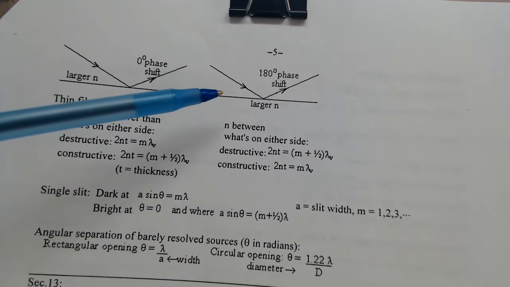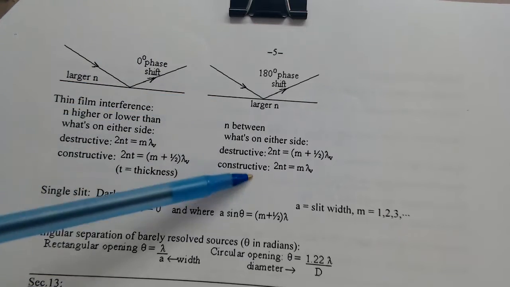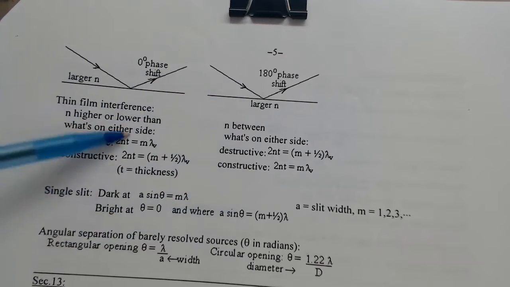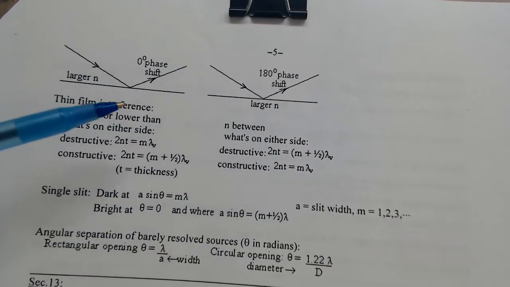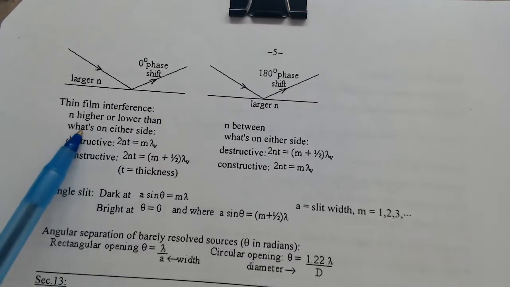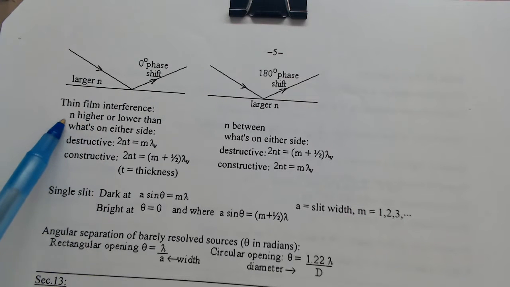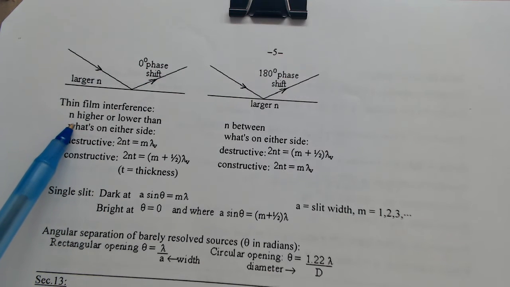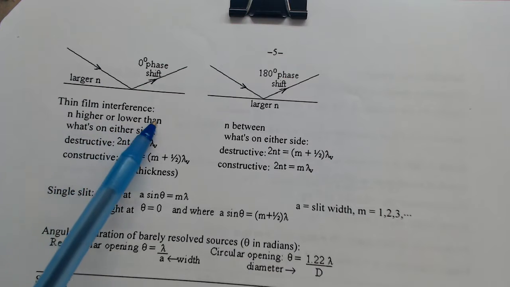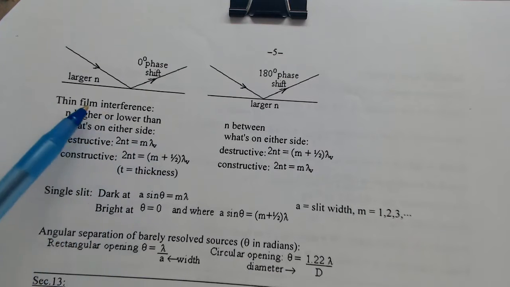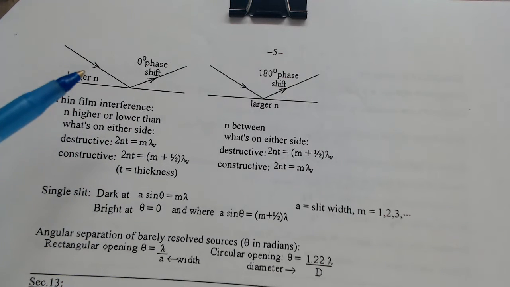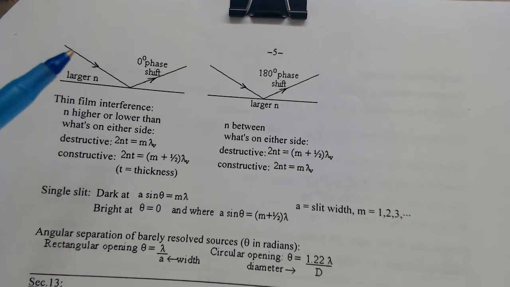Anyway, notice that there are two sets of equations to refer to when you're working with thin film interference. The ones on the left here say that the n it refers to is the n of the thin film, okay? When it says n higher or lower than what's on either side of it, that means, well, for example, for part of the lab, the thin film is going to be a very thin gap.